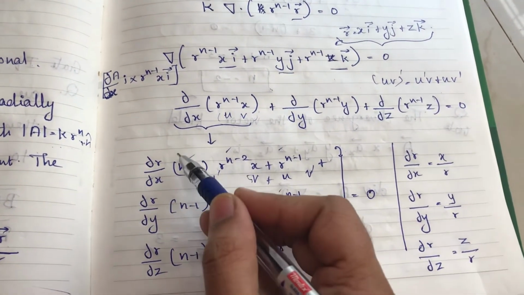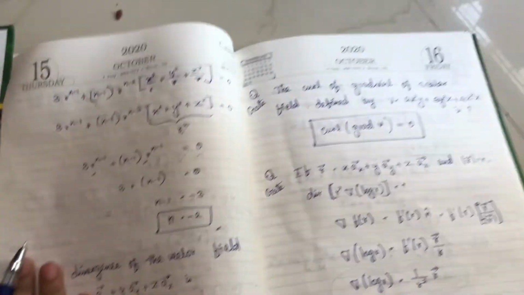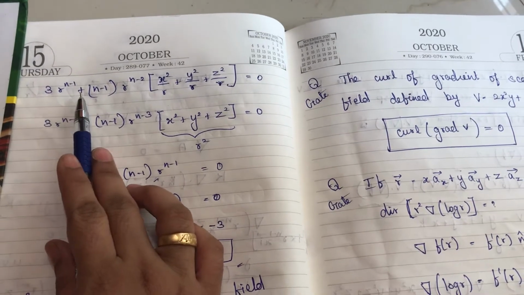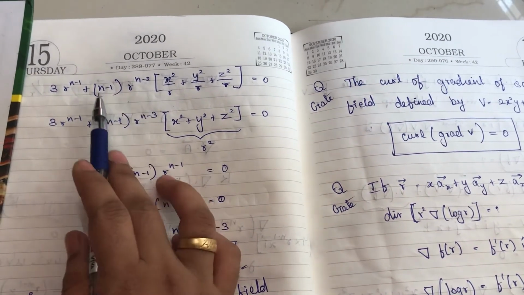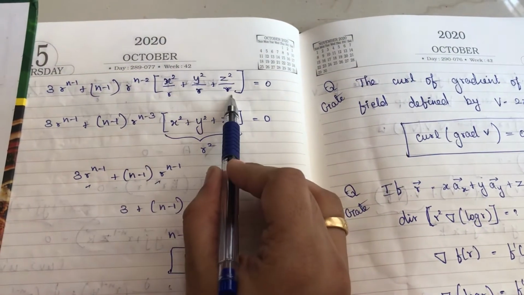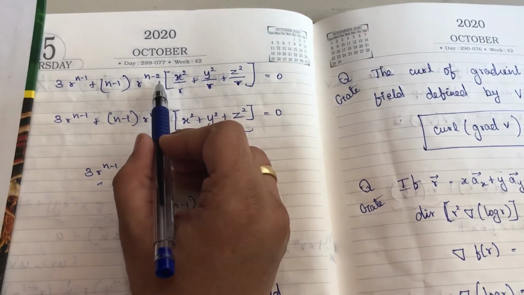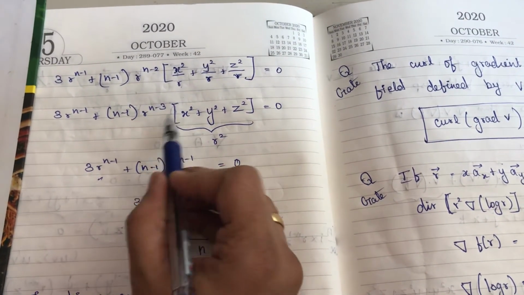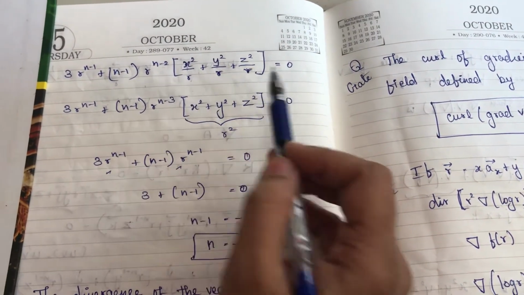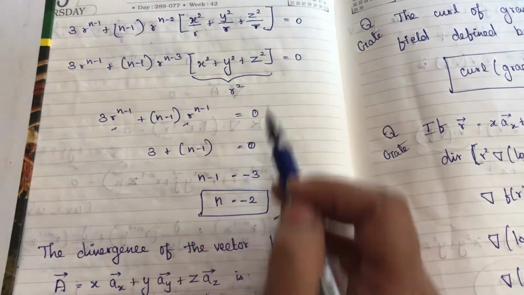Just a reverse one, x by r, y by r, we have already seen that thing. So you can see here 3 times of r power n minus 1 plus, I just took the two values in the outside, and you can see here there comes r. So if this r came here, it means r power minus 1, so r power minus 3, it will become r power minus 3. This term is what? R square, right? So this is r square.